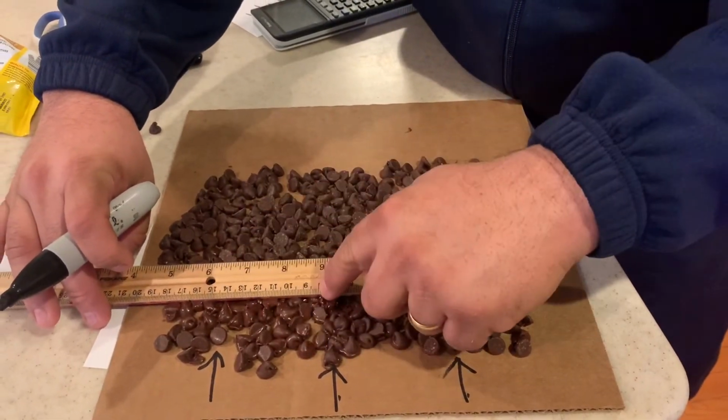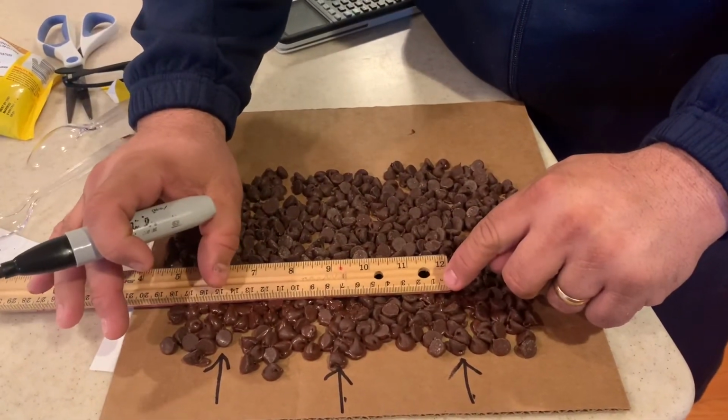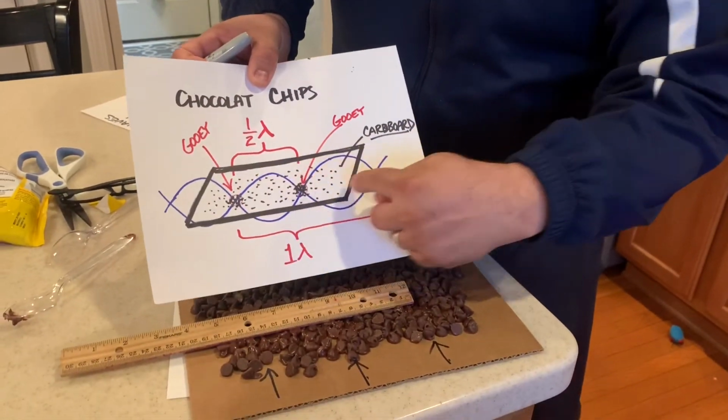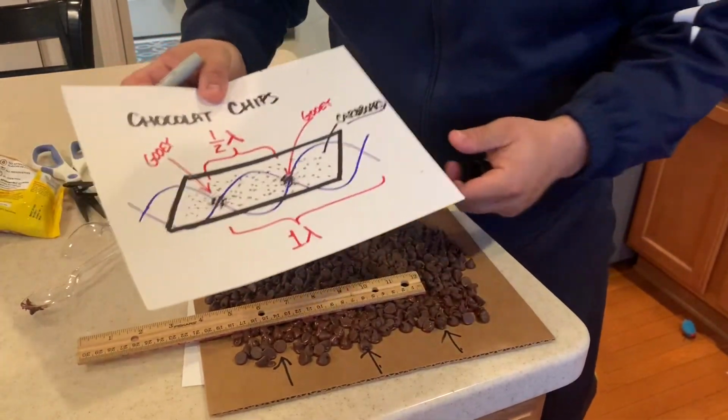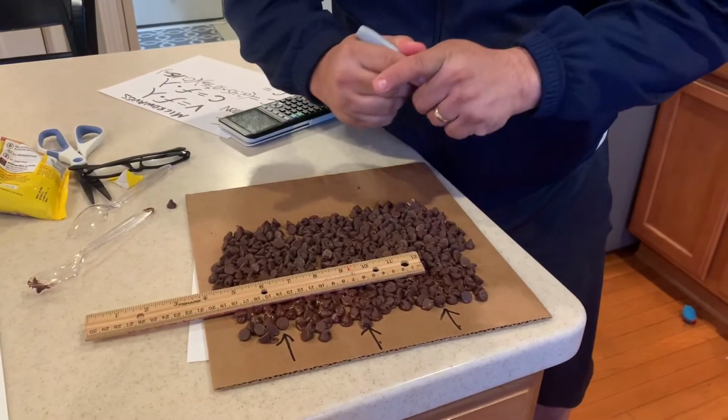From node to node to node is one full wave, all right? As we showed, remember, if you look here, from node to node to node is one full wave, and we've got about 13 centimeters, all right?